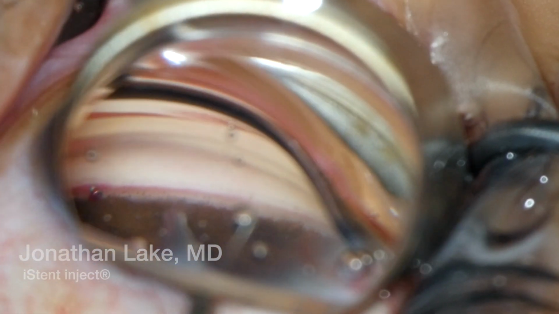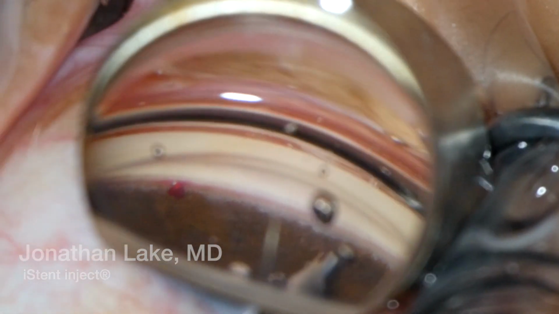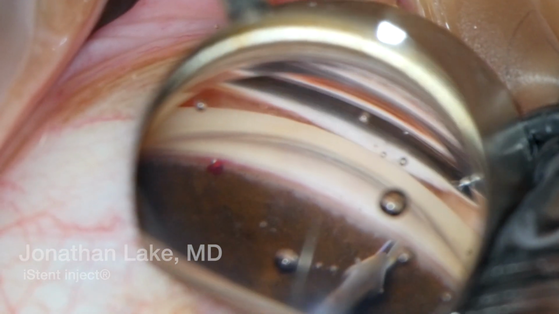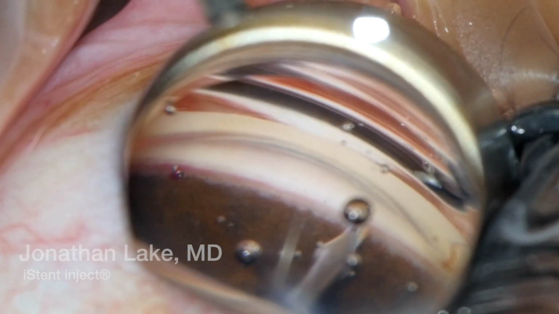We will implant the second stent. Here I'm looking for the other collector. And here we'll aim the trocar to the trabecular meshwork. And I have to apologize because that bubble right now will move right in front of the implantation.